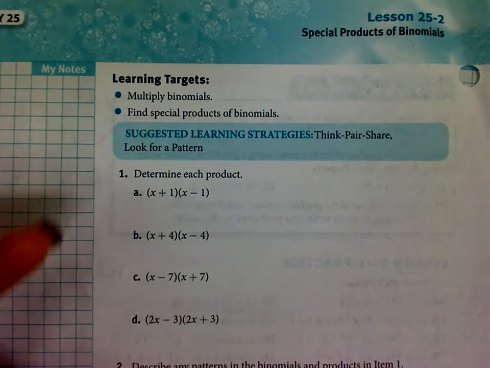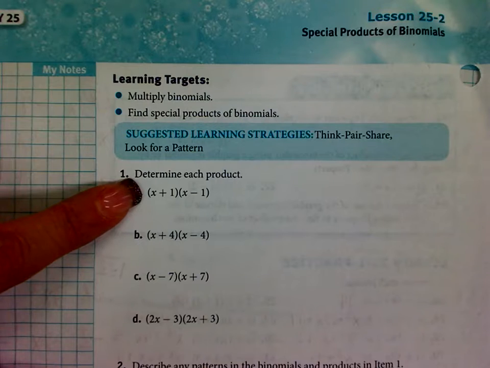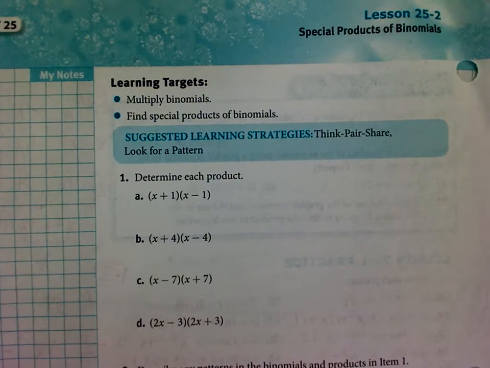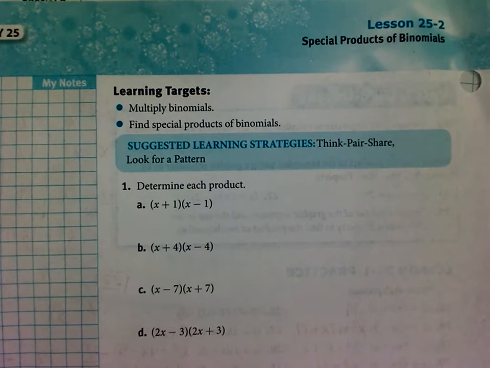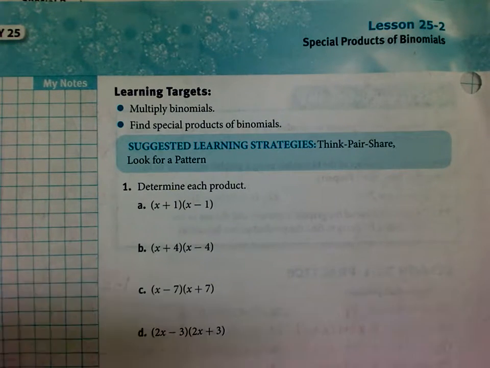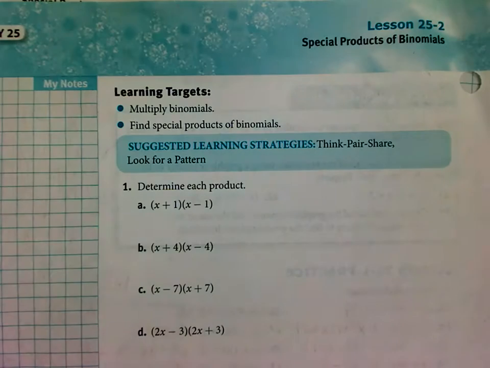All right, so yesterday we looked at multiplying binomials and we talked about using a graphic organizer to do so. We're going to continue to look at binomials today, but we're going to look at special products of binomials. So we're on lesson 25-2.